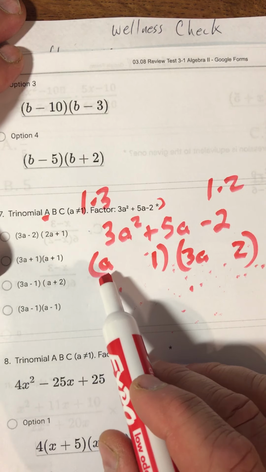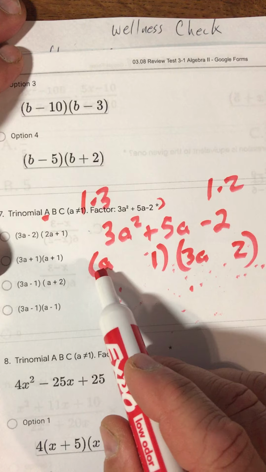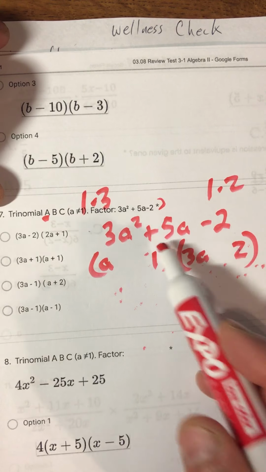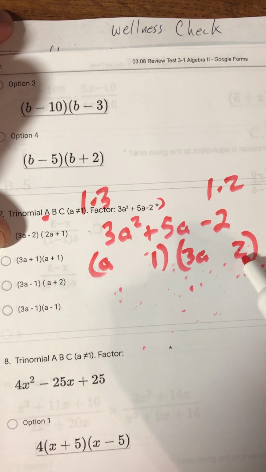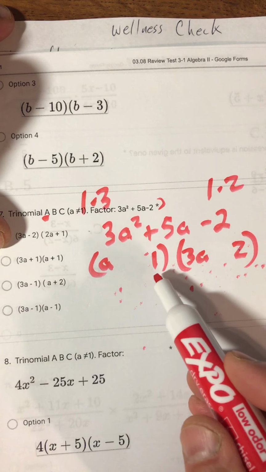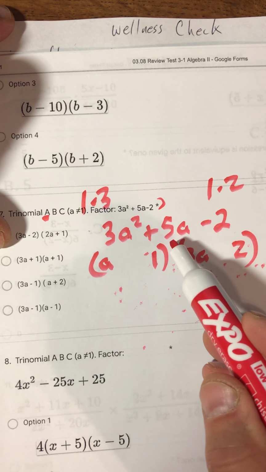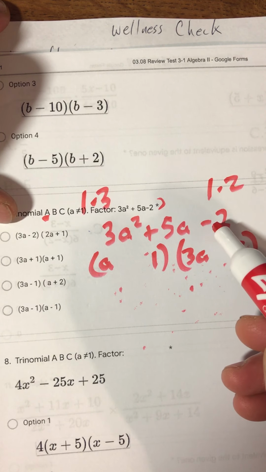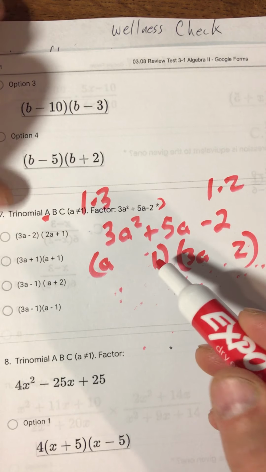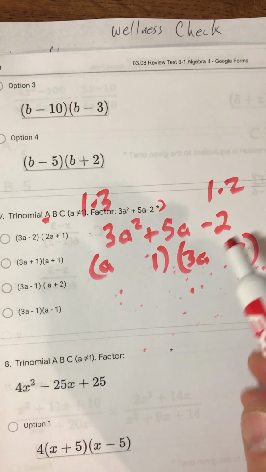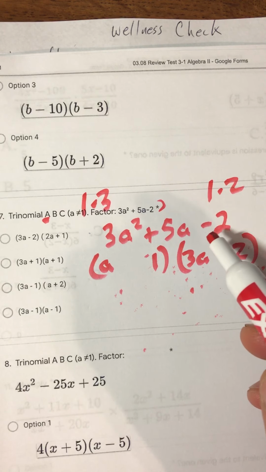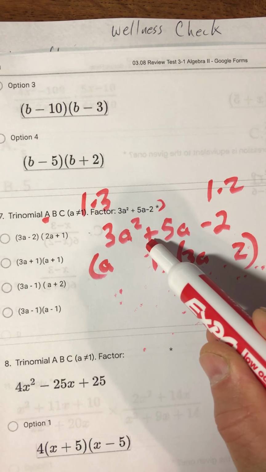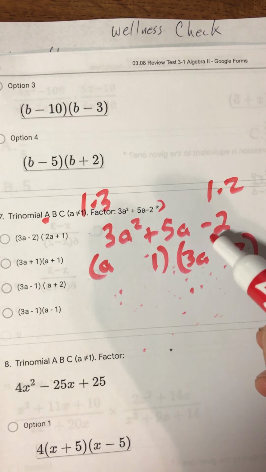Now, we need to get a 5, right? So you take your outer, that's 2, and your inner is 2, and you add or subtract to get that middle. So the outside 2 terms, 2a, and the middle 3a gets 5a. So they both have to be positive. Here's the problem: this might be a mistake, because the middle term has to be positive.